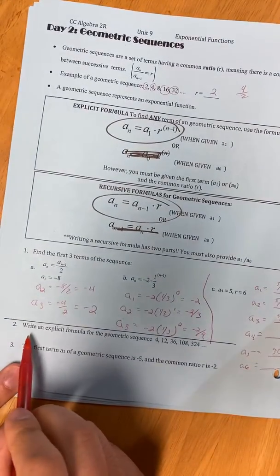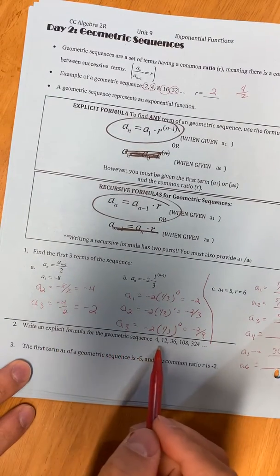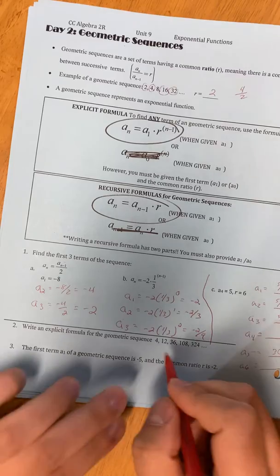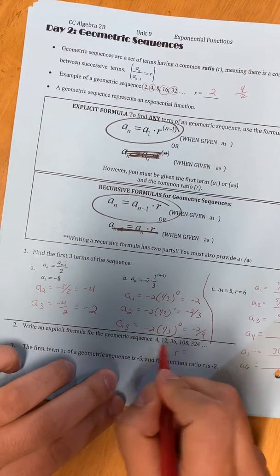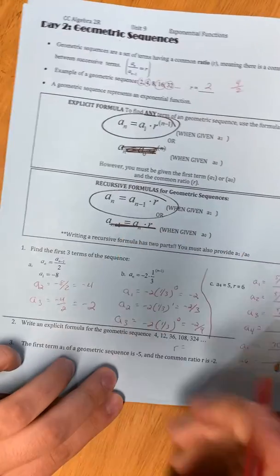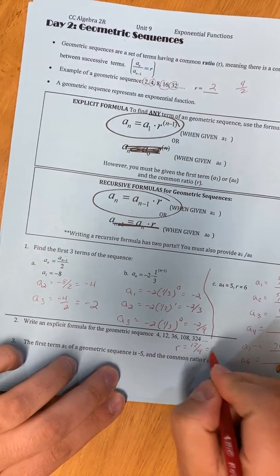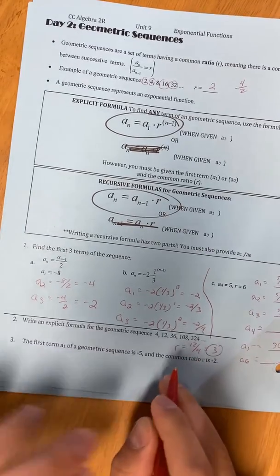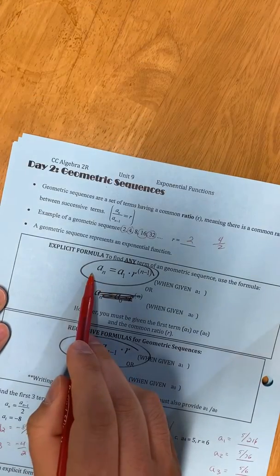Number 2, write an explicit formula for the geometric sequence shown right here. So we got to find R. So R is take 2 terms and divide them top down. So 12 over 4 is 3. And an explicit formula, okay? Well, this is the explicit formula.